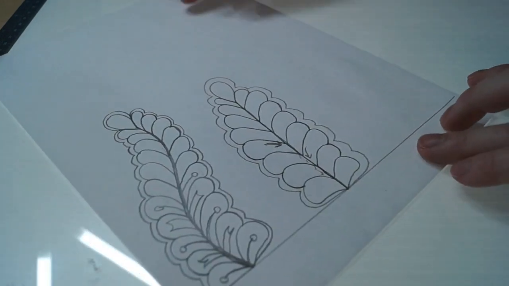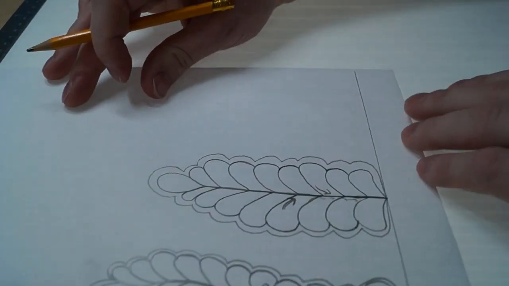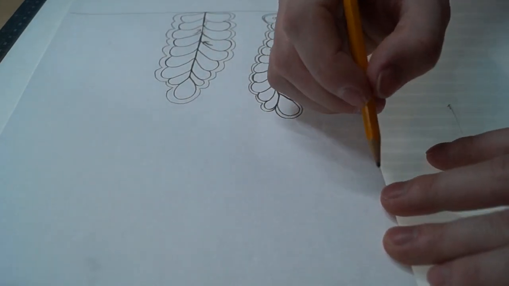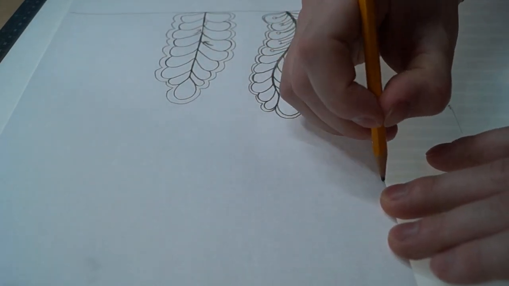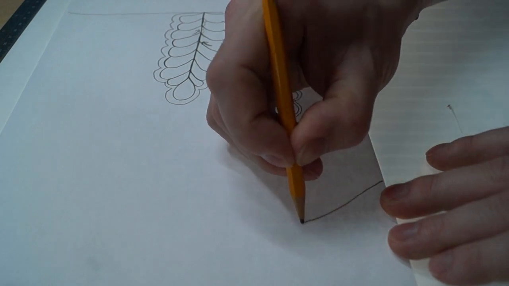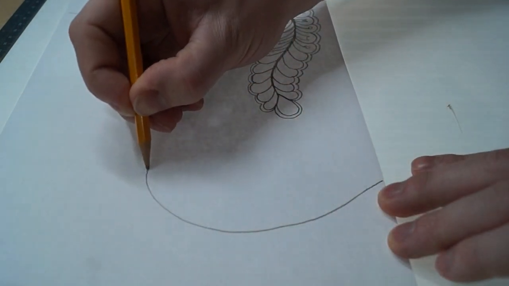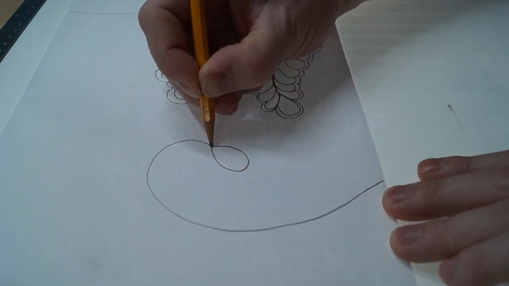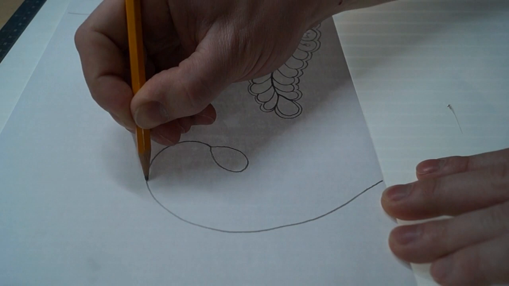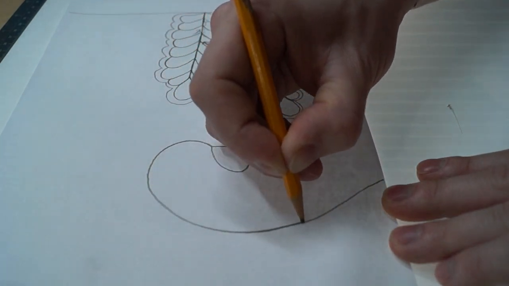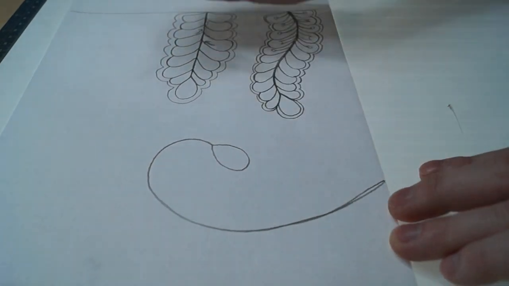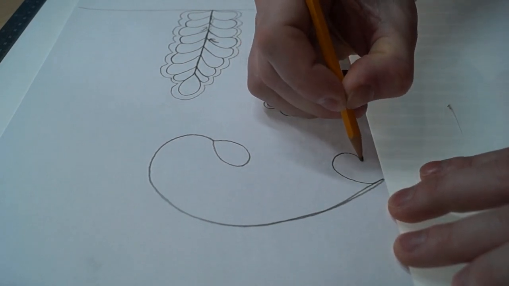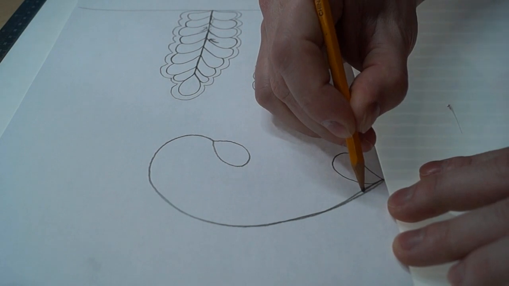So we'll do another feather. One more just to show the process. And I'm going to do a curving one. Balloon, head back down that stem. Again, half a heart shape, and then start the process.